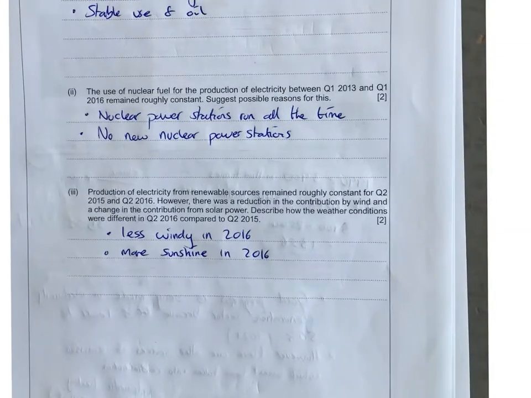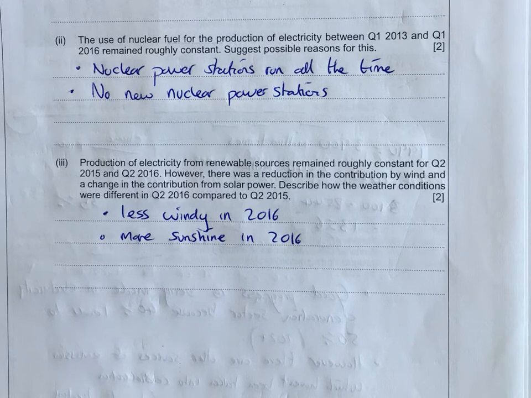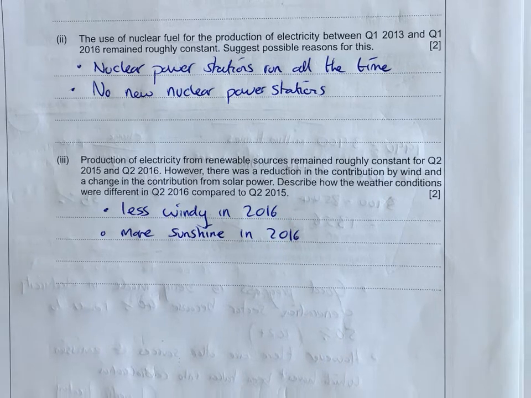Okay. Then the production of electricity from renewable sources remained roughly constant between Q2. However, there was a reduction in the contribution of wind and a slight increase in solar power. So I've just said it's less windy in 2006 and there's more sunshine in 2016. And that's your 2 marks. Don't overthink that one.